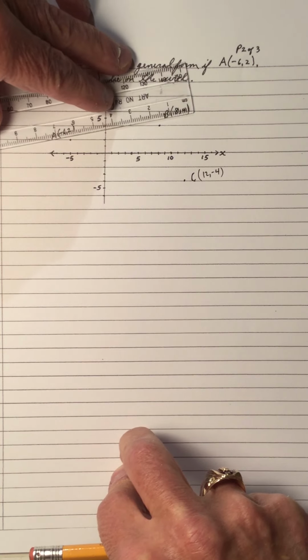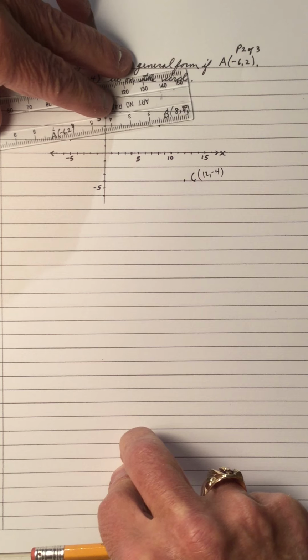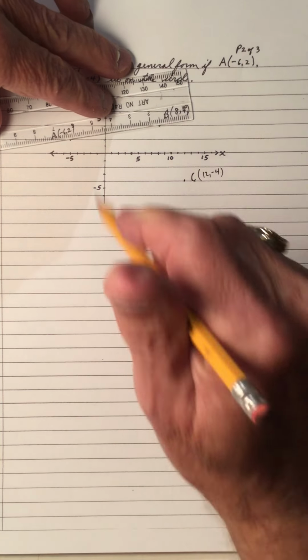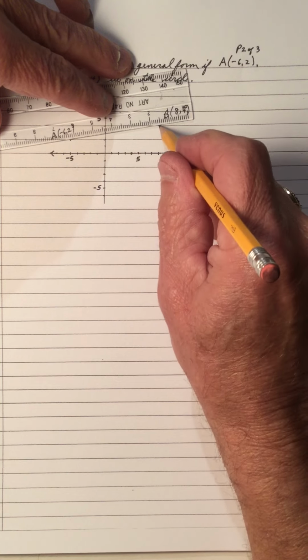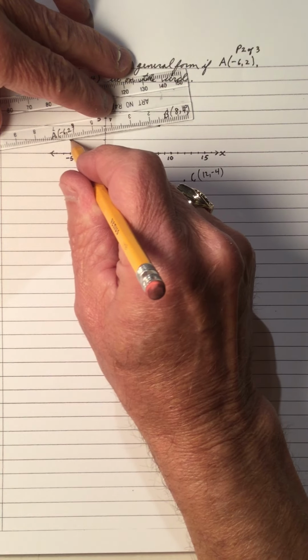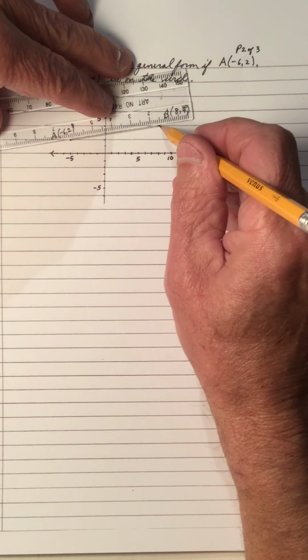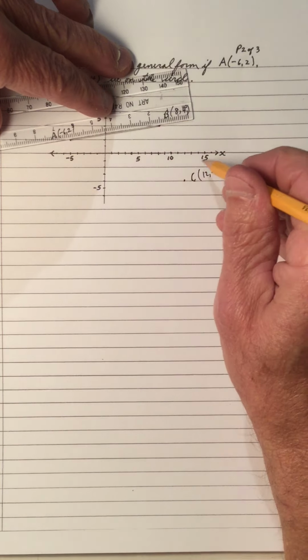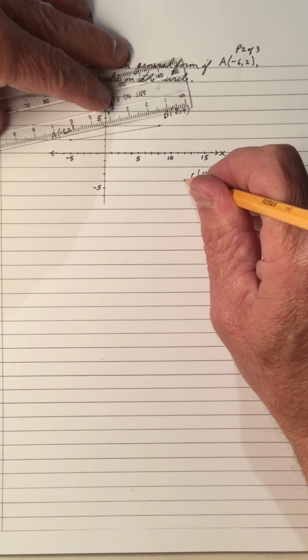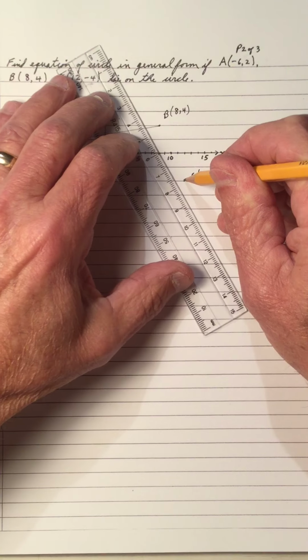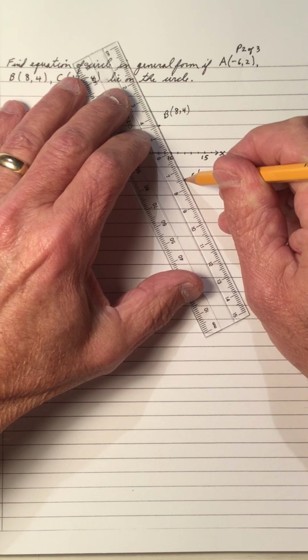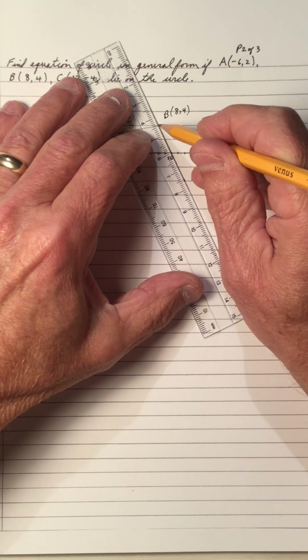If I draw a segment from A to B, join them up like that, that segment lies as a chord that's inside of a circle. And if I join B and C with a segment, that's also a chord of a circle.